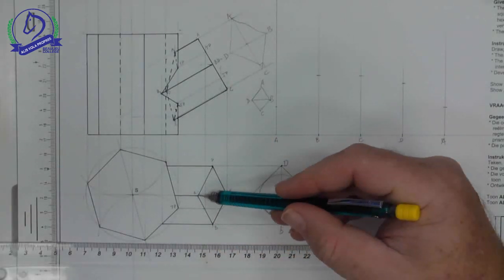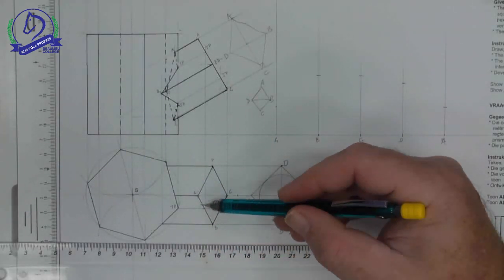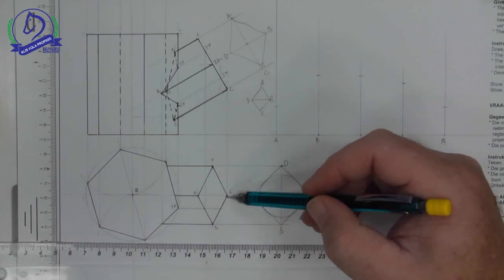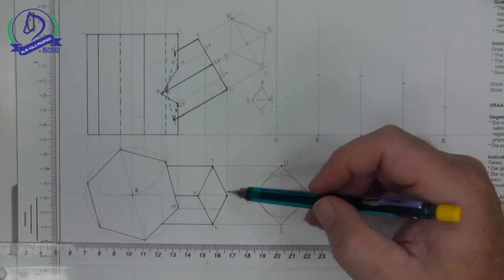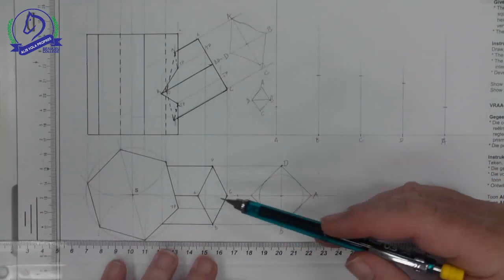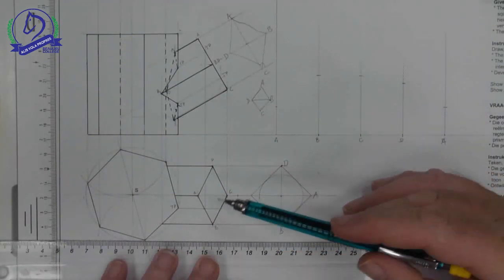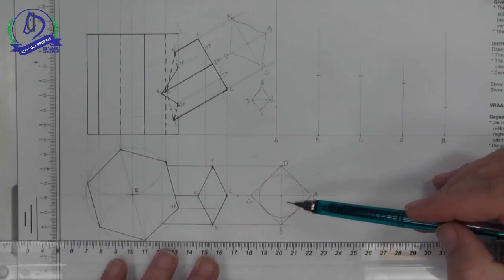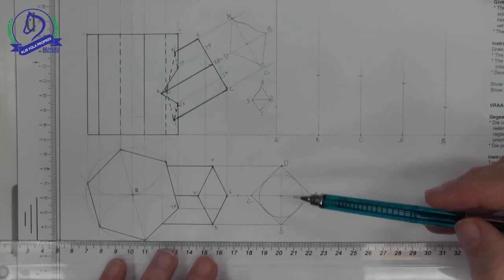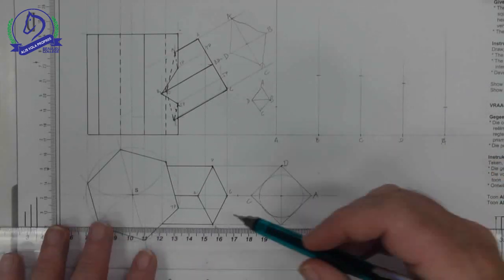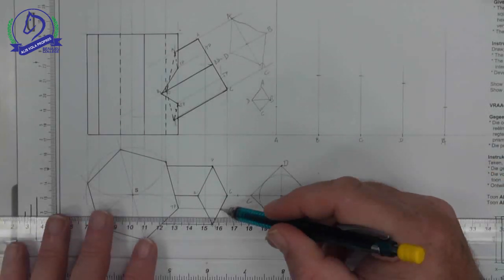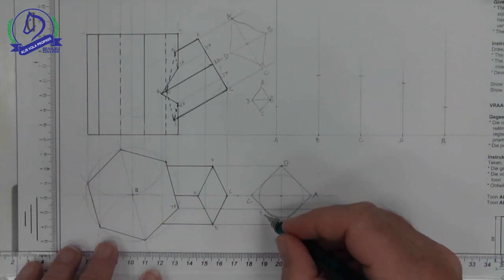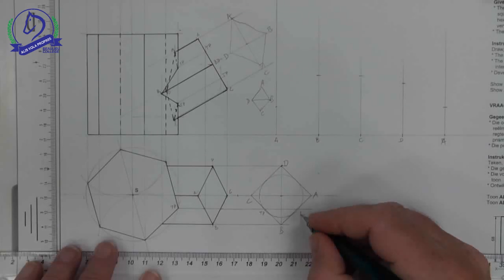And my turning points, if we look at our top view, are between point A and B and B and C. So now we need to get the width dimension of the top view. Now this isn't the true length, so what we need to do, we need to take it across to the true length, which is in the auxiliary view. So I project my turning point across here, and this is going to give me the true length for my turning point.